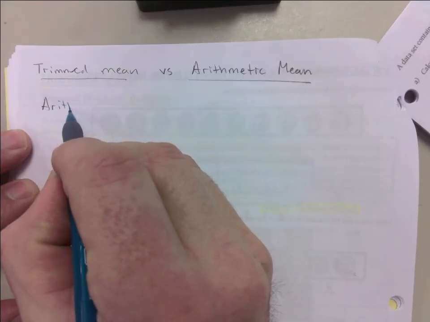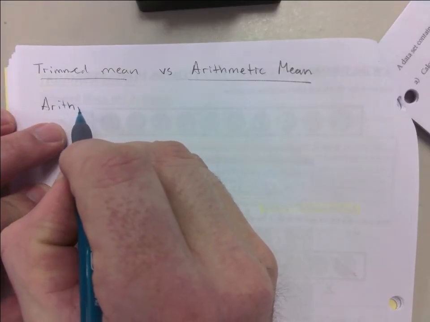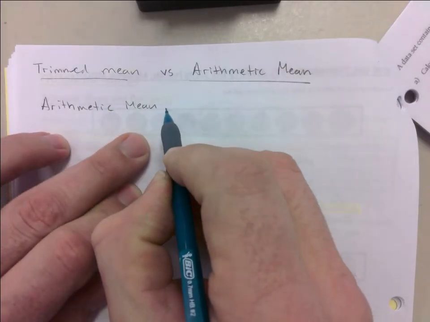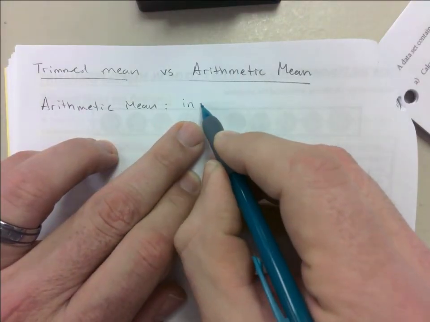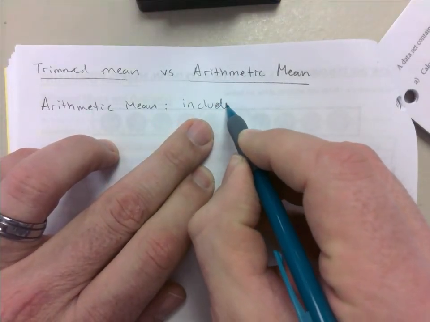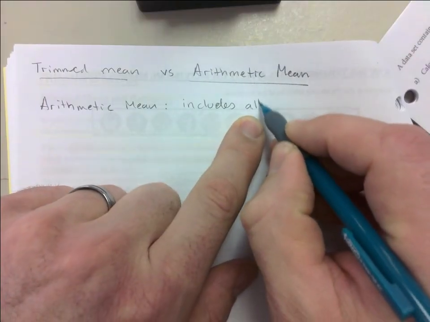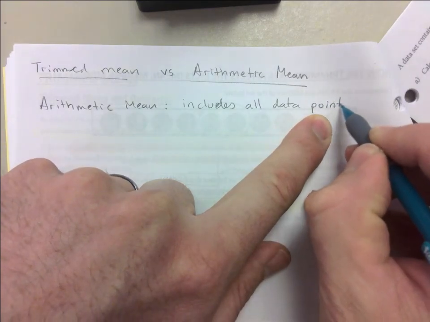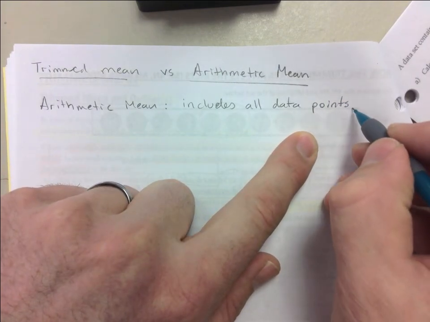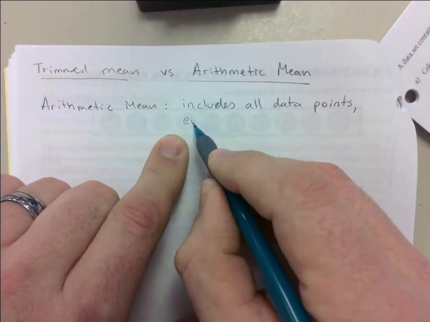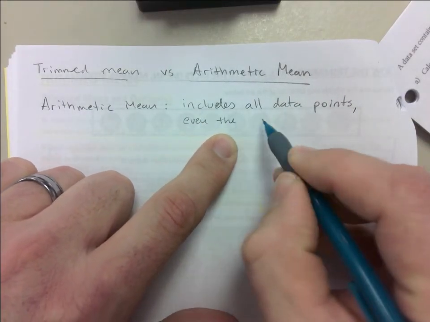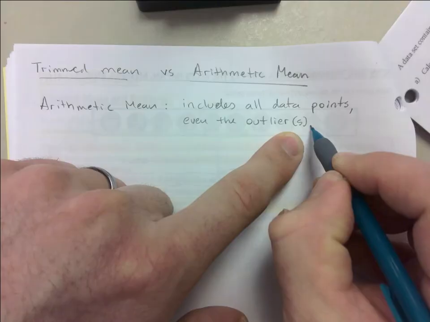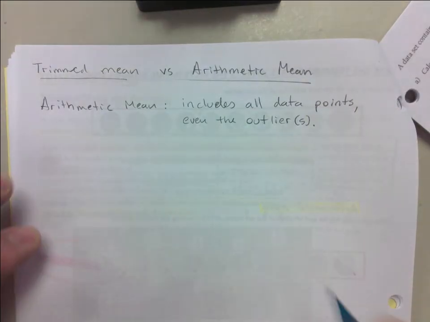The arithmetic mean includes all values, right? All data points, even the outlier or outliers. Okay?